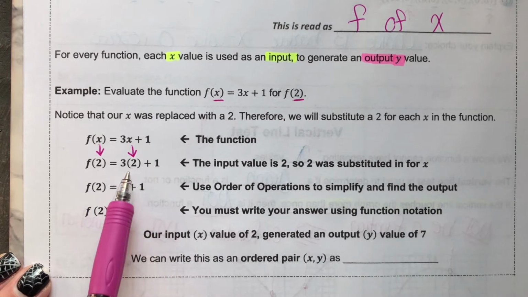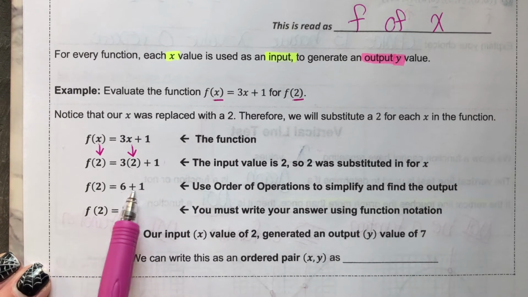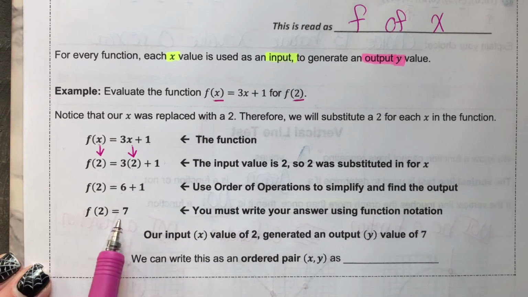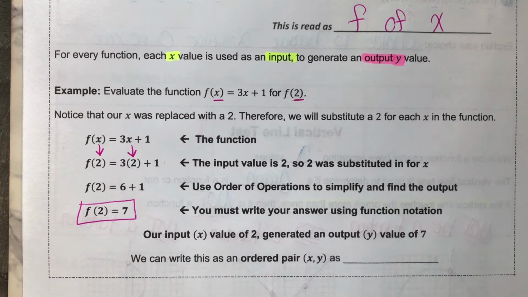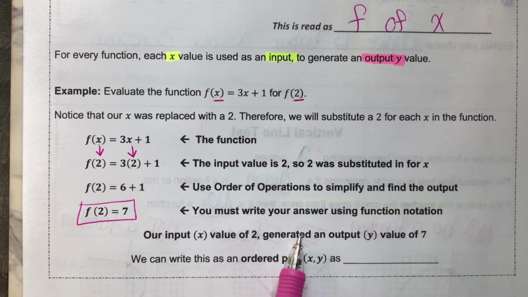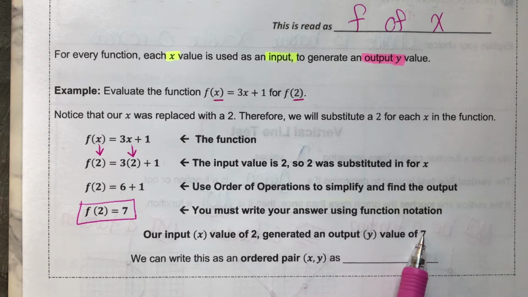All right? When you type this into the calculator, 3 times 2 is 6, right? Plus 1. And then 6 plus 1 is 7. So this would have been our final answer. F of 2 equals 7. It says our input, our x value of 2, generates an output. It gives me an answer, a y value of 7.